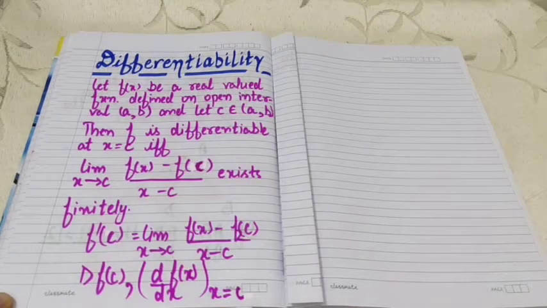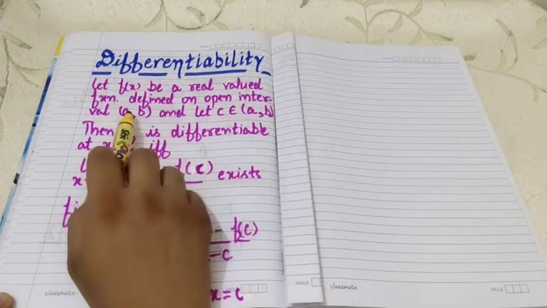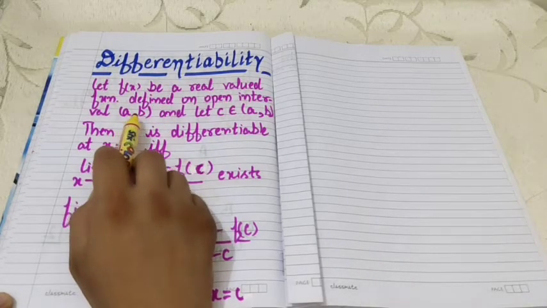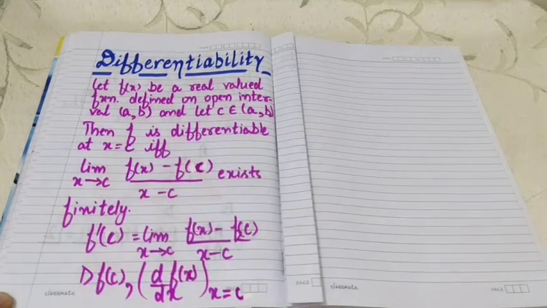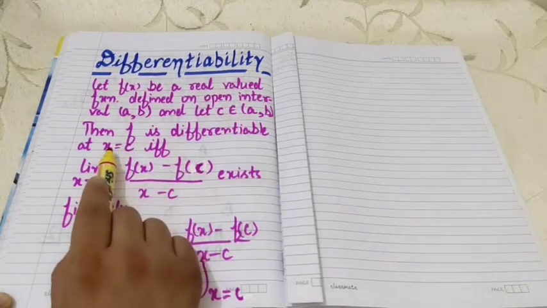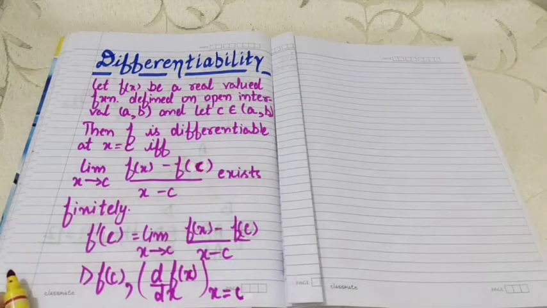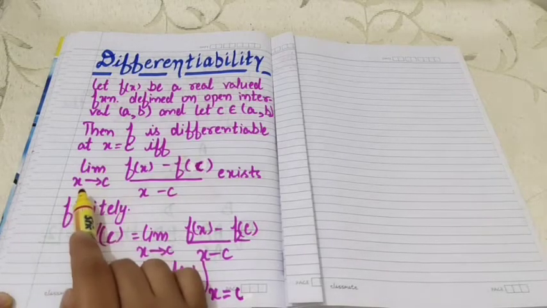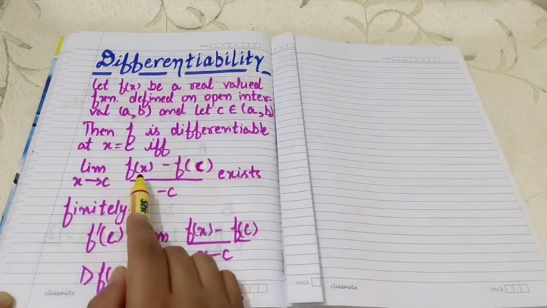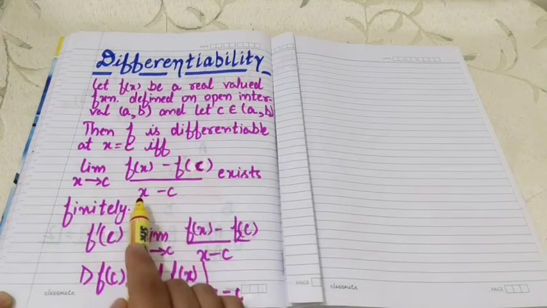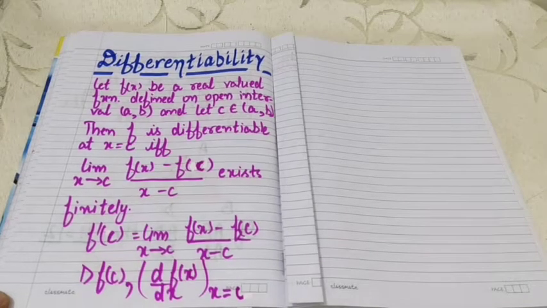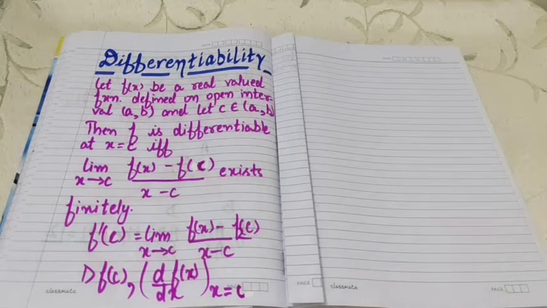Let there be a real valued function defined on the open interval (a, b) and c belongs to that interval. Then the function is differentiable at x equals c if and only if the limit as x approaches c of [f(x) minus f(c)] divided by (x minus c) exists finitely, and this limit is called the derivative or differential coefficient of the function f(x) at x equals c.